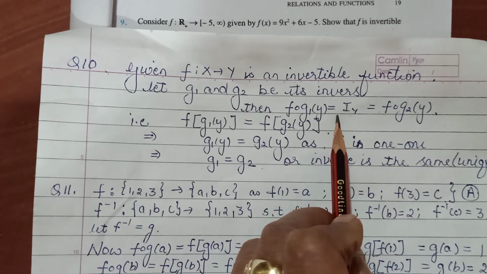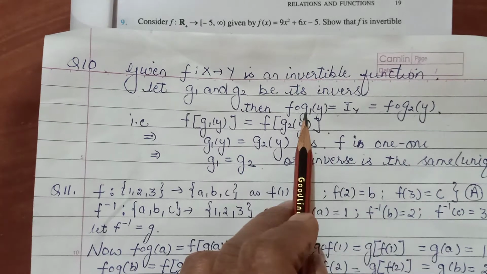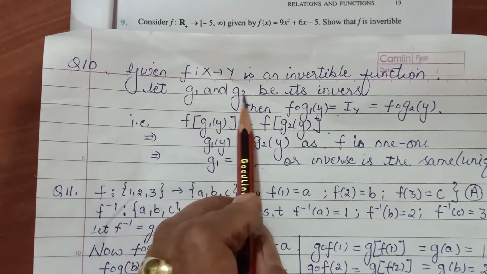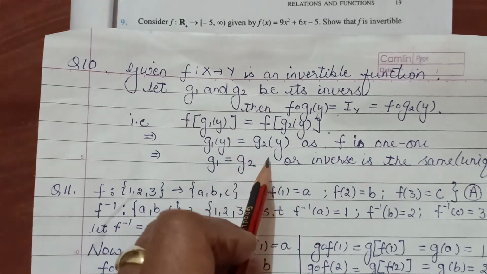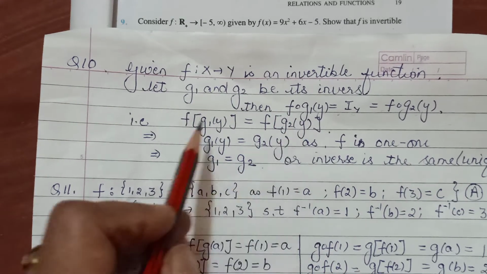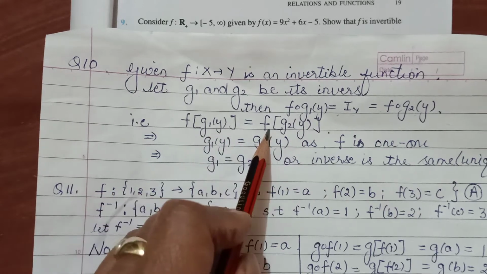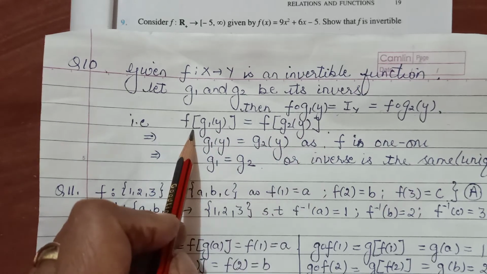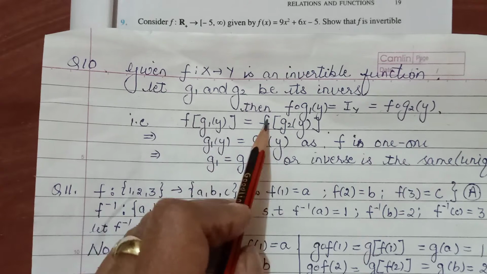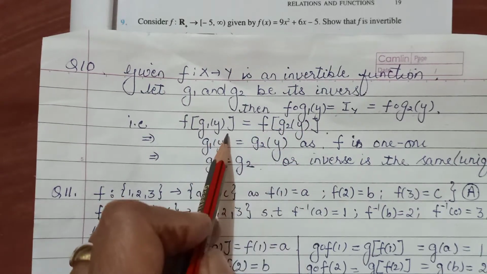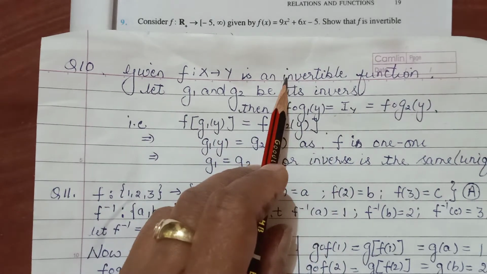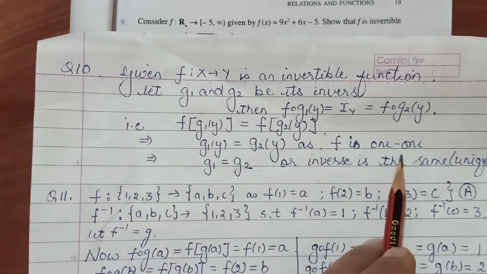Inverse की definition ही है, ठीक है? The composition of two functions gives identity, then they are said to be inverse. So this is what we get from the fact that g1 and g2 have been assumed as inverse of f. Now this means f of g1(y), this means f of g2(y). Now f of one entry and f of the other entry are equal, and because it was an invertible function, it would be 1-1 naturally.